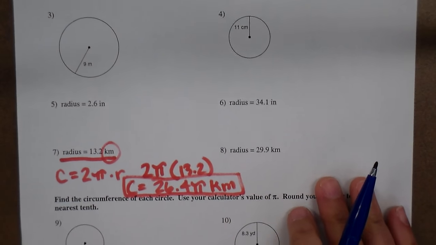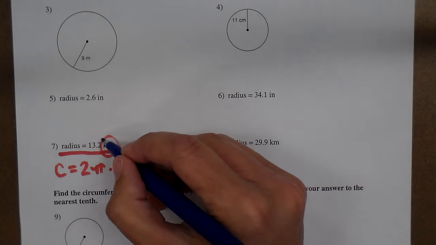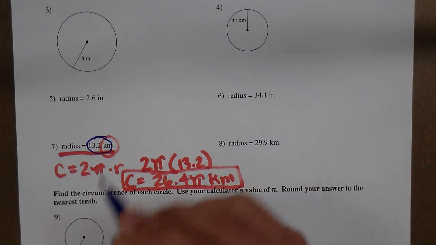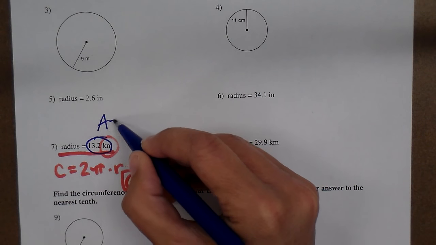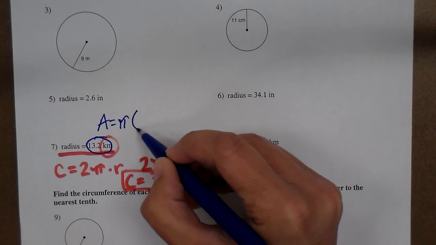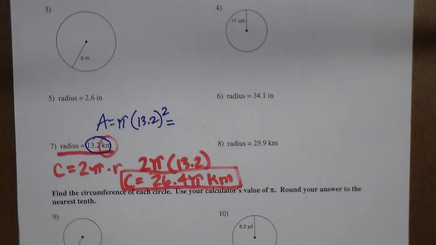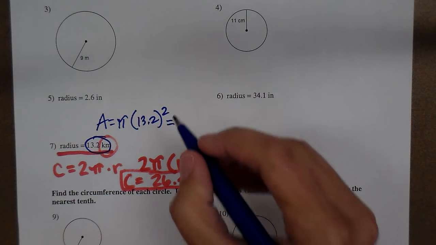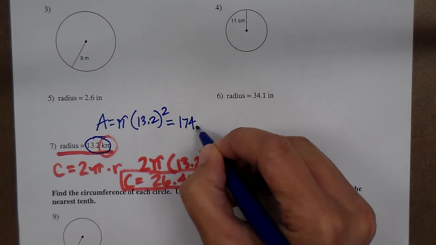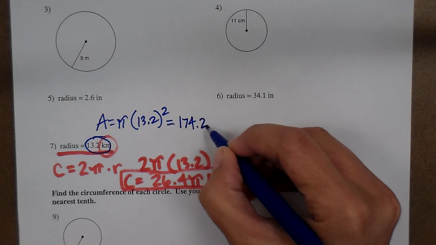So let's look down here at this one again for number 7. My radius is 13.2 kilometers. So the area will be pi times radius squared. I'm going to take 13.2 and put it in my calculator because I don't want to think. So I get 174.24.